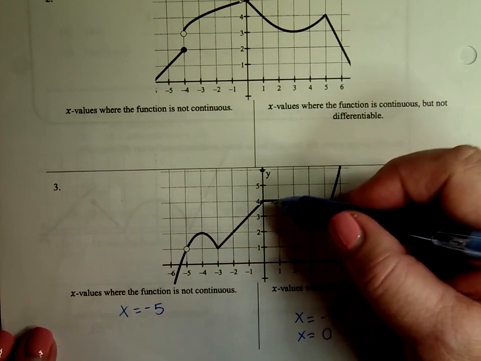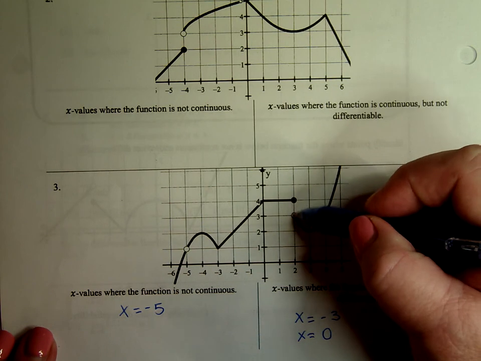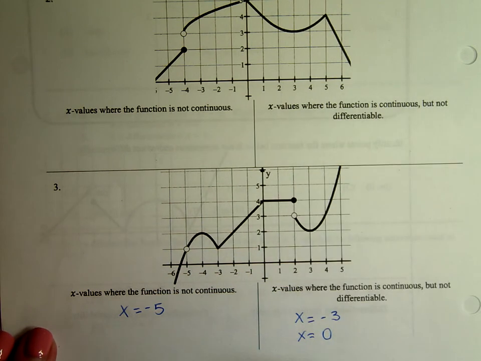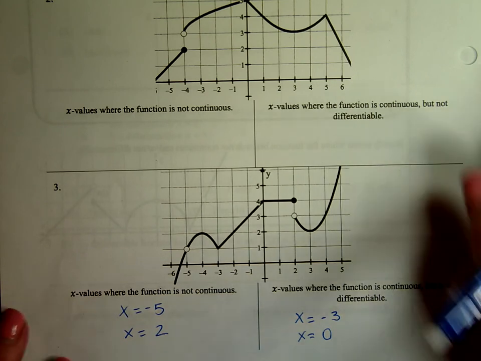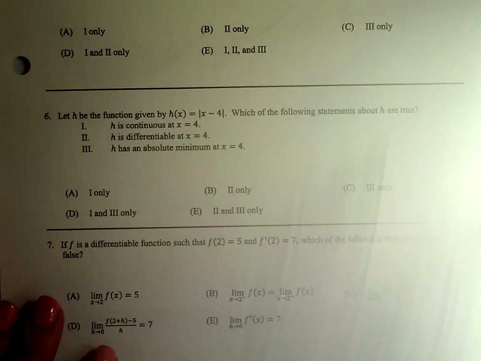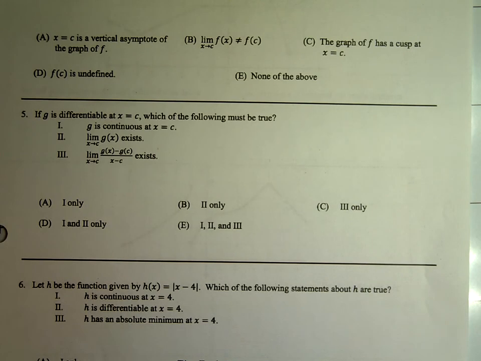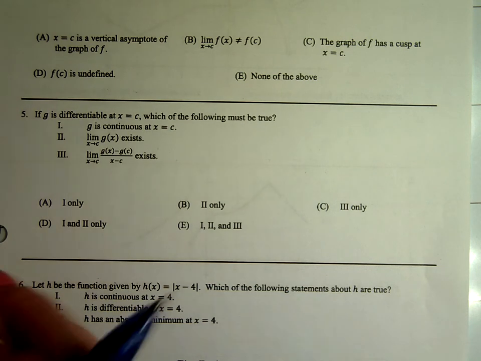Keep going. Got a jumper. That's a discontinuity at 2. There it is. And then it's happy the rest of the graph. That's all you're doing for those. How about that? When is calculus ever that easy, right? And then you've got the test prep questions. You're going to have to go through these one step at a time. I'll kind of show you what I mean.